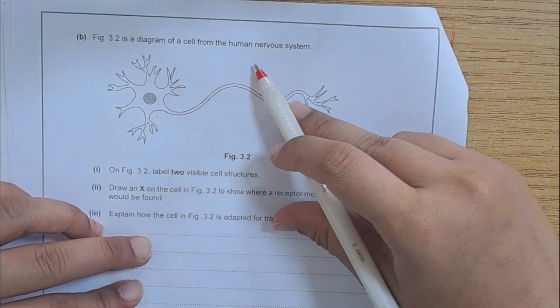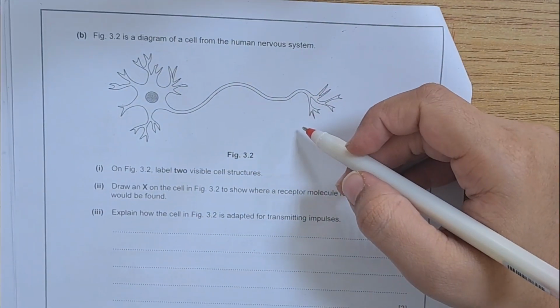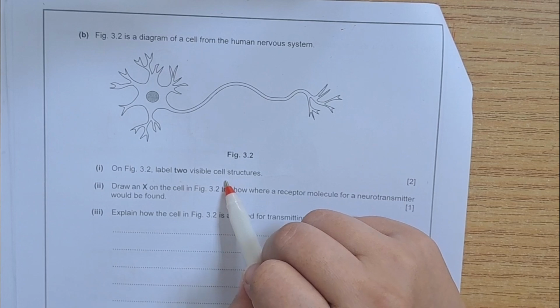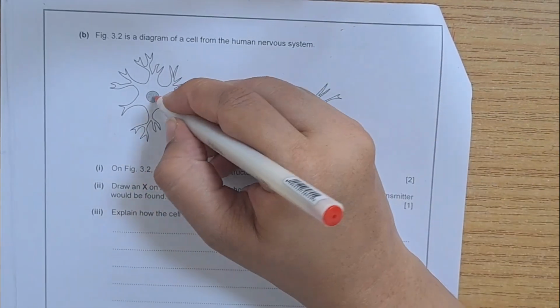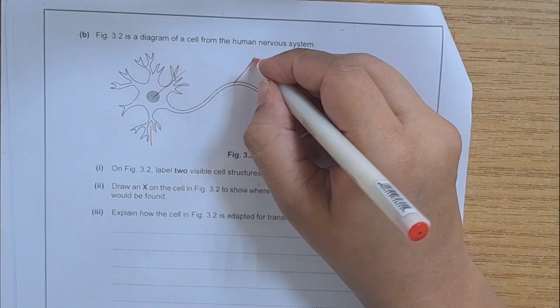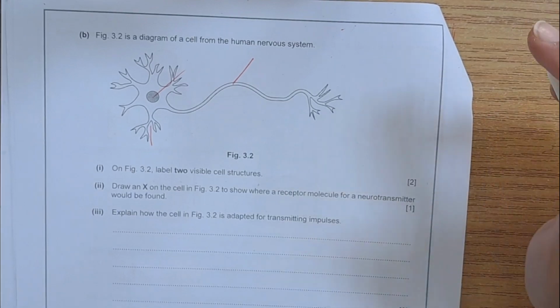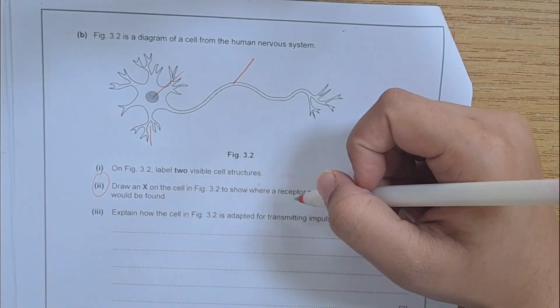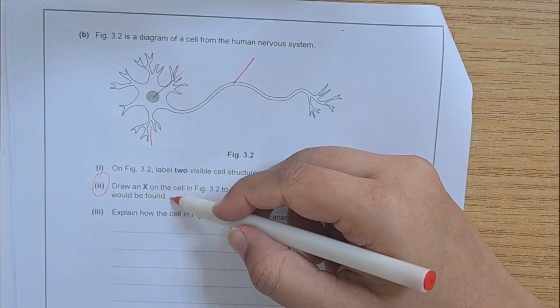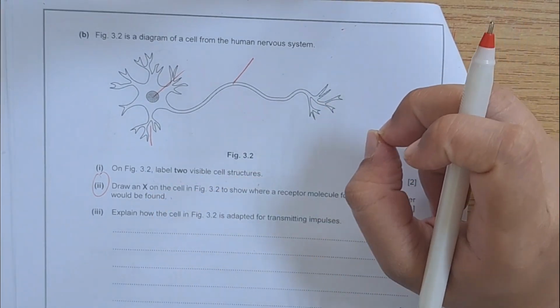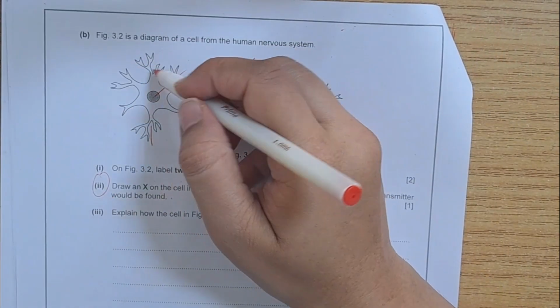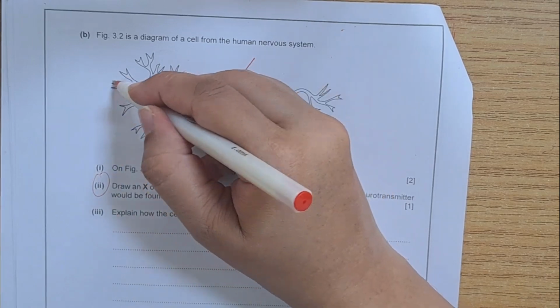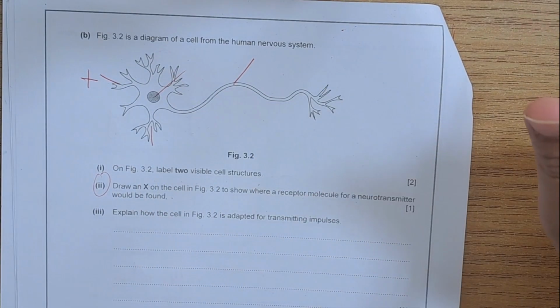There, they've shown you a diagram of a cell from the human nervous system. You can see it's a diagram of a neuron. On figure 3.2, label 2 visible cell structures. Any 2 visible cell structures. Most of you labeled the nucleus and the dendrite. Some of you labeled the axon. That was all correct. Many of you skipped this question. It said draw an X on the cell to show where a receptor molecule for a neurotransmitter would be found. So remember, receptor molecules for neurotransmitters are found at this end of the neuron. So this was supposed to be X here.